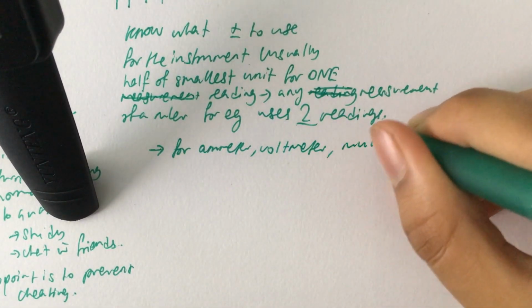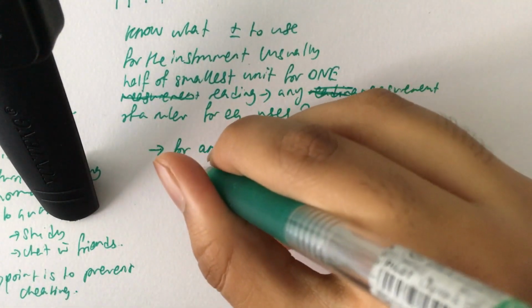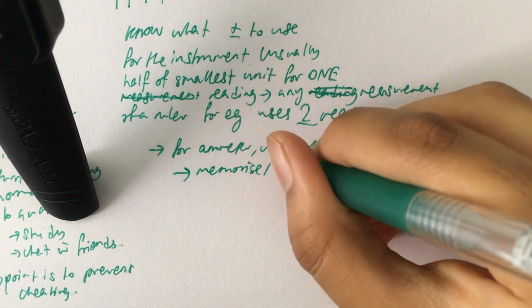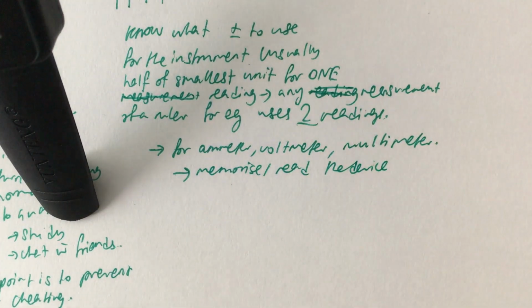Usually, if your school is good, they will give you a list of all of the accuracies to take note of, so don't worry too much about that. Just remember that, and you have your way of doing it, don't worry. So that's for the actual value.